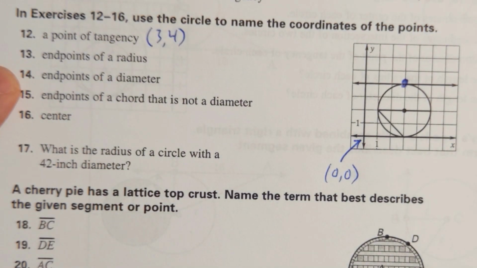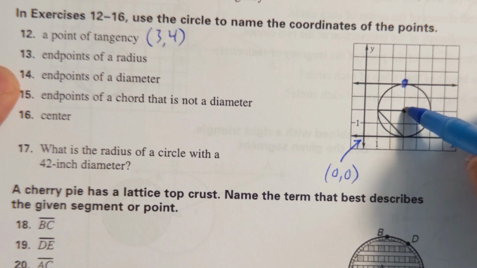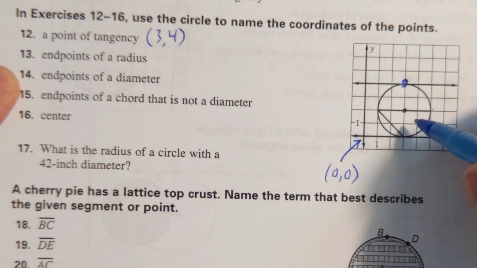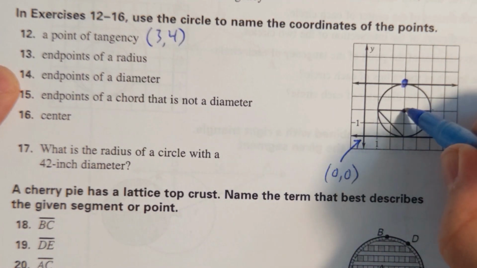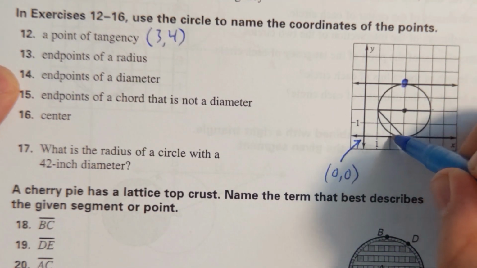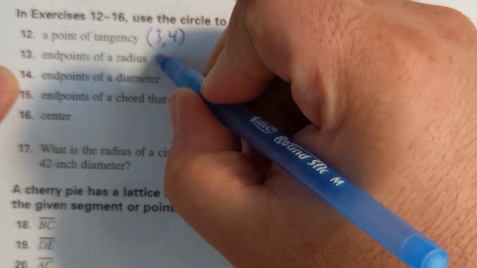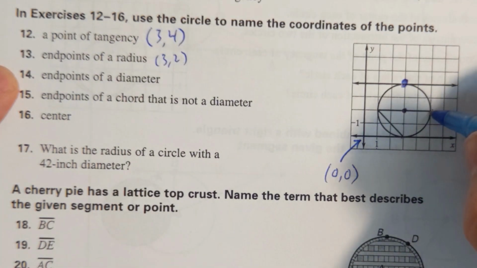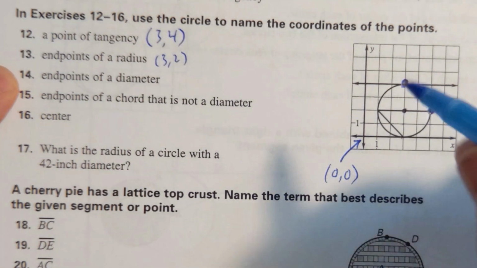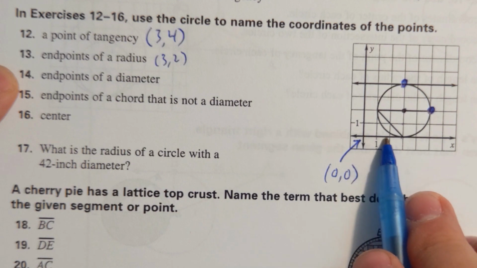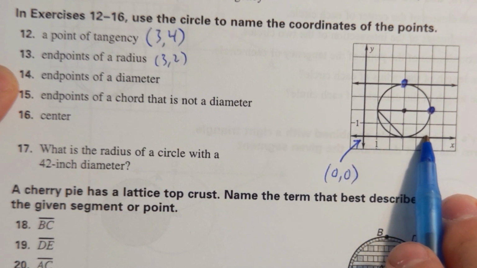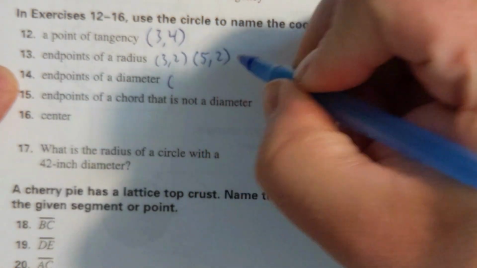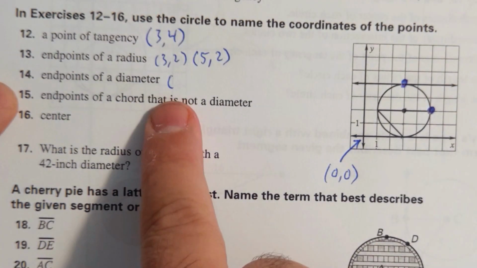Endpoints for the radius. So a radius could be from the center to the right or from the center to the left, because it's right here. If I'm going with the center point, it's 1, 2, 3 up 2. It's for the center. And then if I want to use this point out here, I'm going to go from this 0, 0, 1, 2, 3, 4, 5, and then up 2. So that's 5, 2. And yes, I almost put it in the wrong spot.